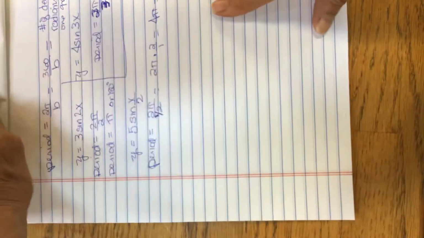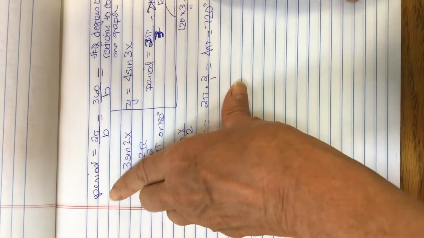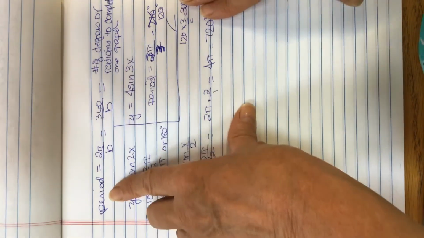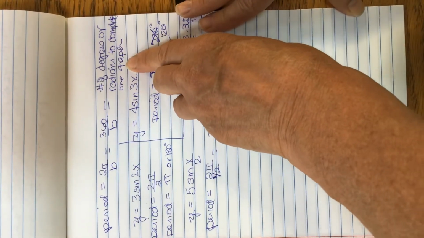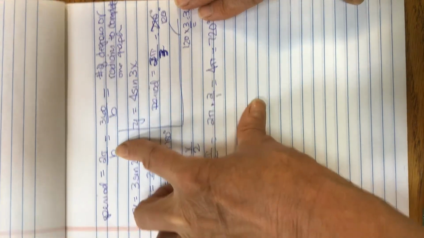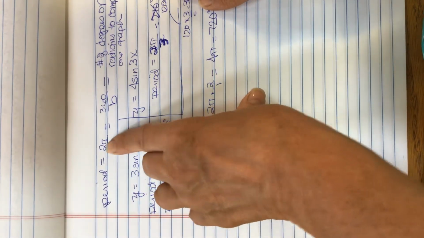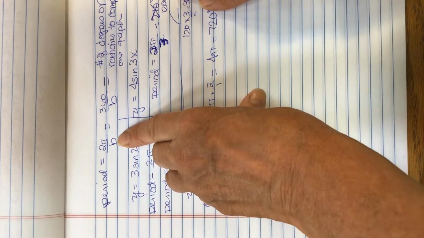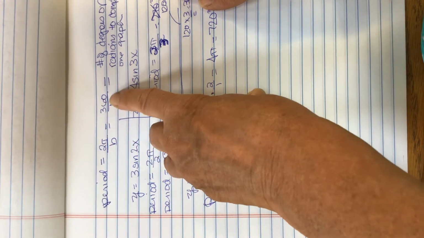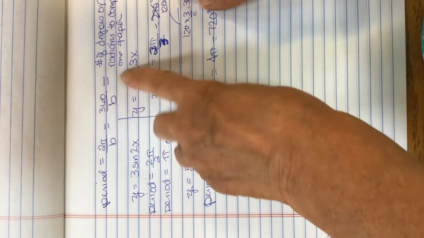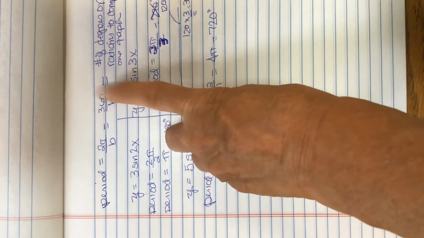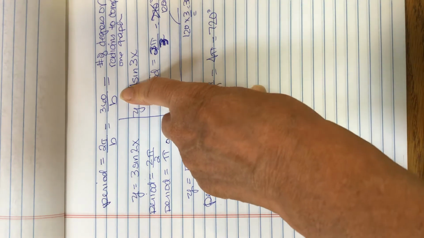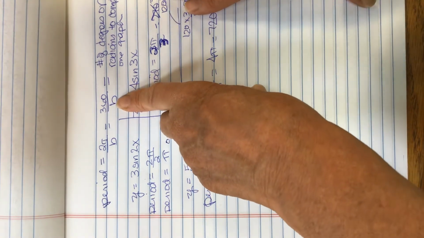Now, the last thing they talk about is period. Period is the length of time it takes. How many degrees or how many radians does it take to complete a graph? And there's a formula for it. The formula for period is 2 pi over b. And of course, 2 pi radians is 360 degrees, so both formulas work, and you can tell looking at the question. If it has a pi in it, you're using this formula. If it gives you degrees, a big number, you use this formula.